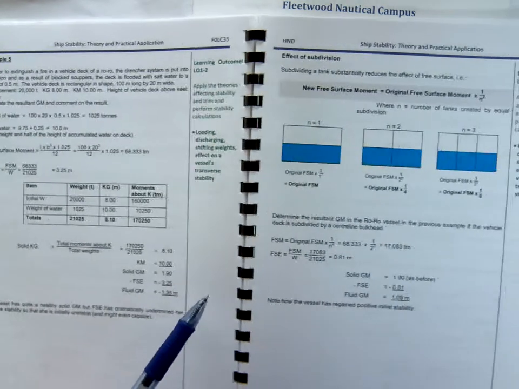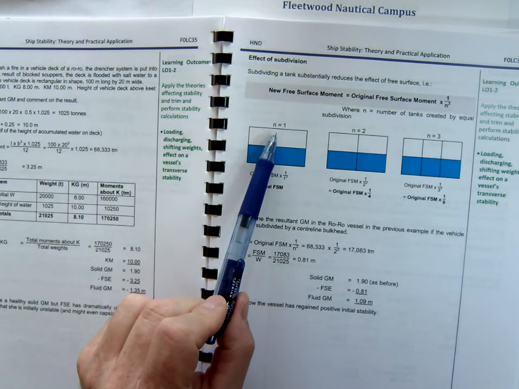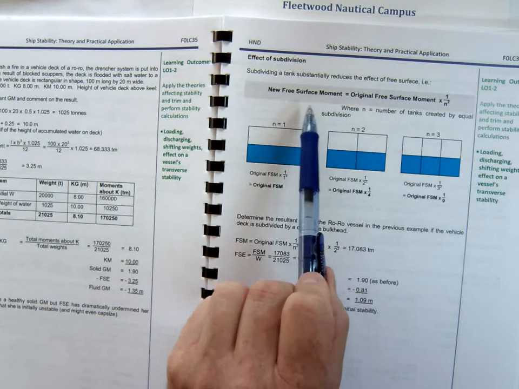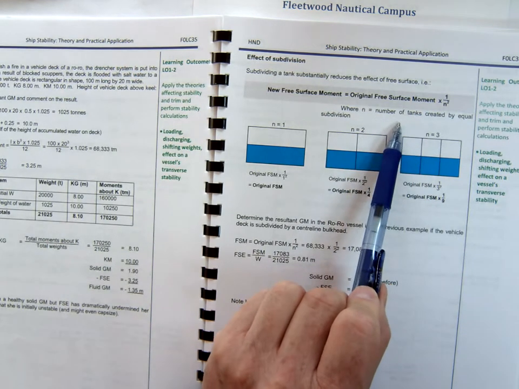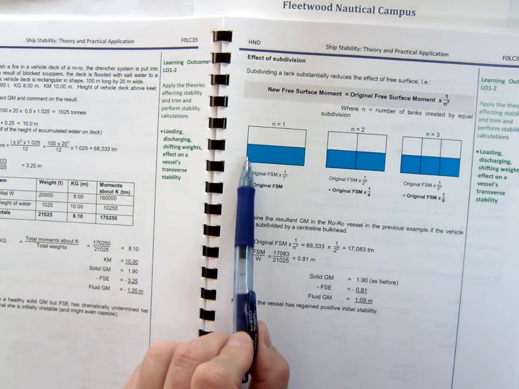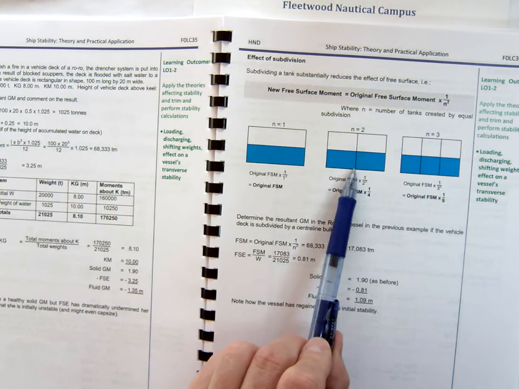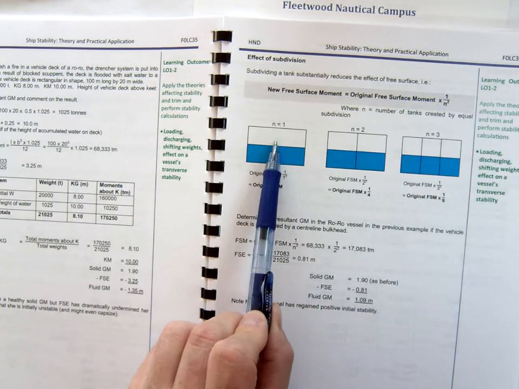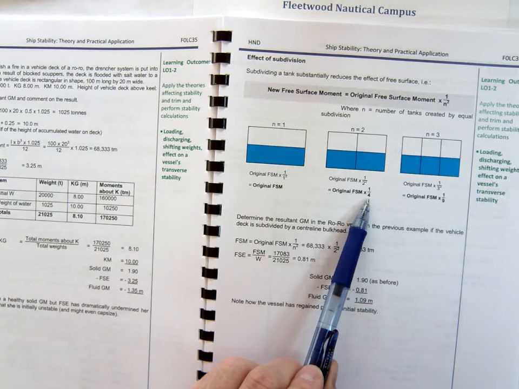Now let's have a quick look at if we have a subdivision. When we talk about subdivisions, we're reducing the free surface effect, and we reduce it by 1 over n squared, where n is the number of tanks created by equal subdivisions. So in other words, here's our original tank and our original free surface moment. Let's introduce one division there. We've got 2 compartments, therefore it becomes 1 over 2 squared. So that was 1 over 1 squared, 1 over 2 squared. So the free surface effect is only a quarter of what it was previously.